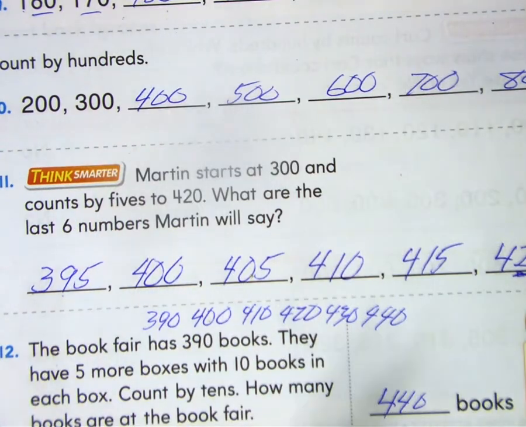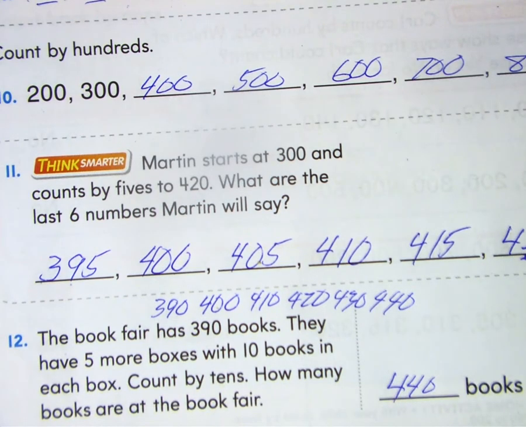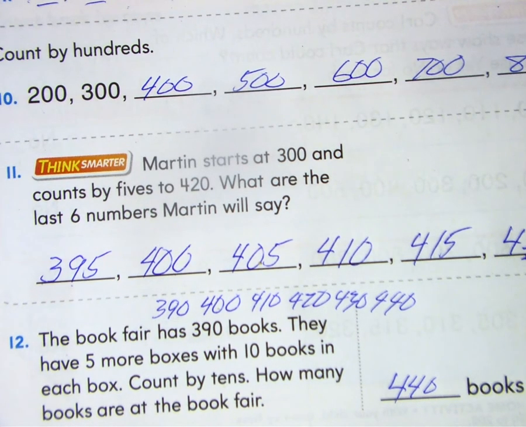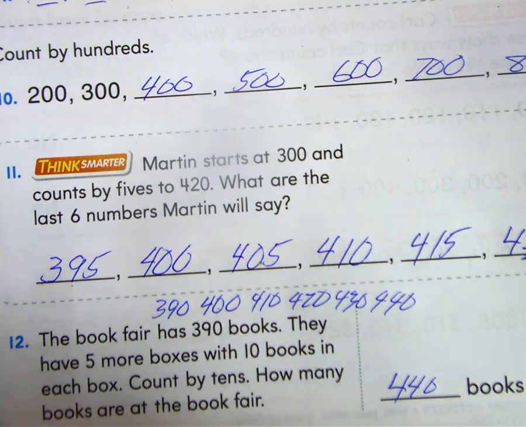440. Ta-da! That was kind of hard, those last 2, right? But we did a good job. We're done now. So congratulations.